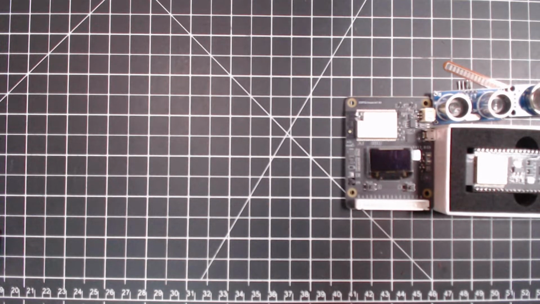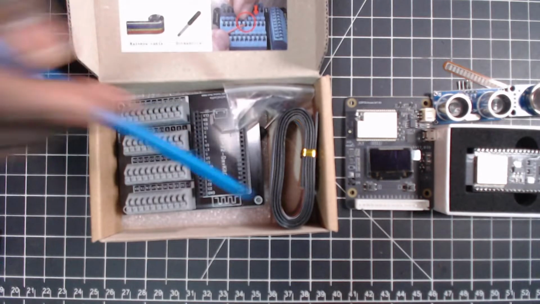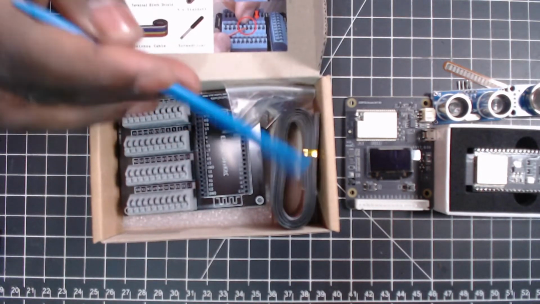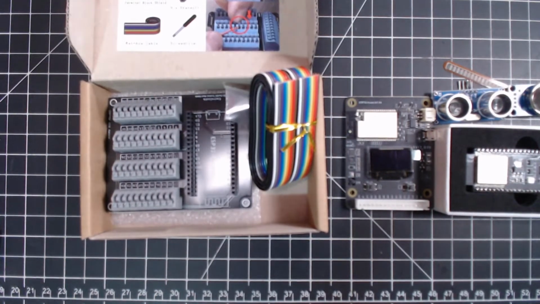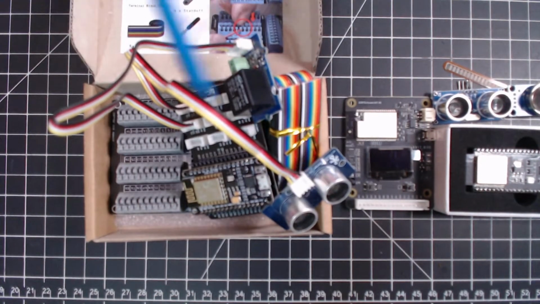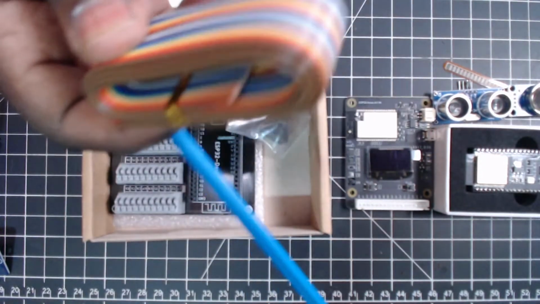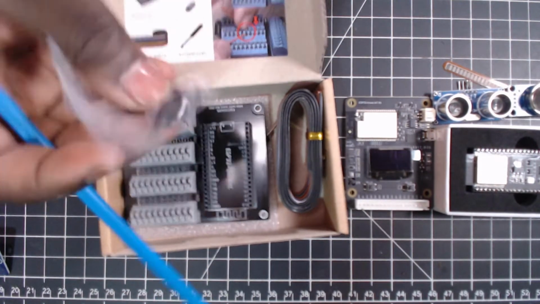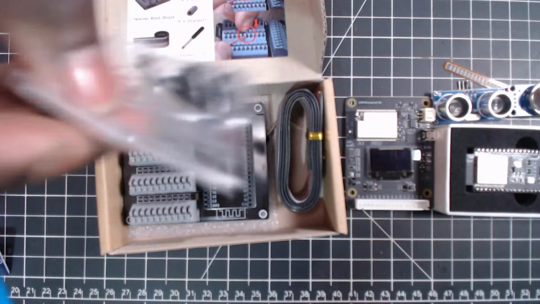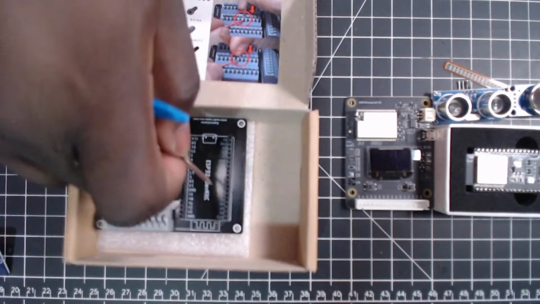Okay, yeah. So there you go. This is how it comes. And as you can see, it has rainbow cables, so you can actually create your own jumper cables, just like these. You see the way you have these cables, you can also create yours. So they give you the rainbow cable. I have a bunch of these already. They give you some standoffs so you can elevate it, and then I think it has this screw for setting it up.